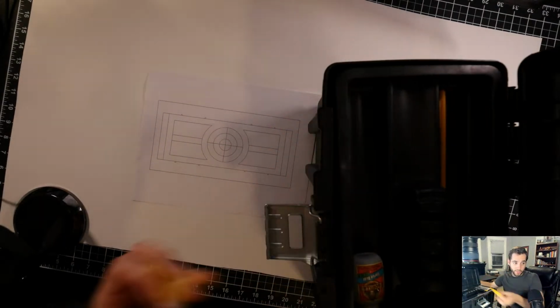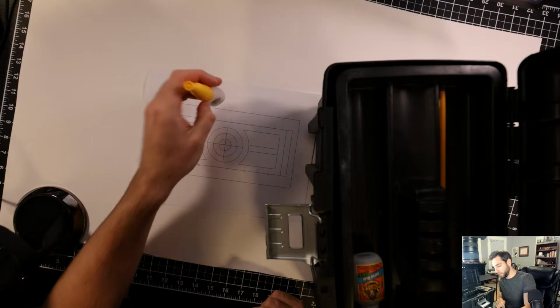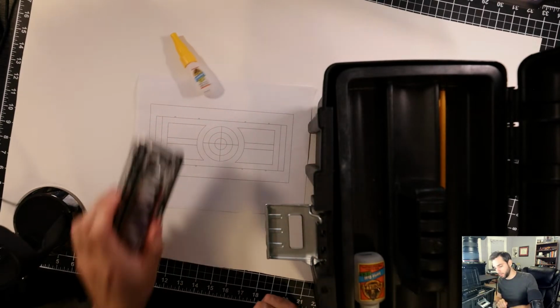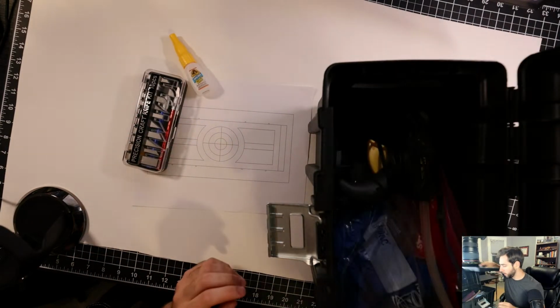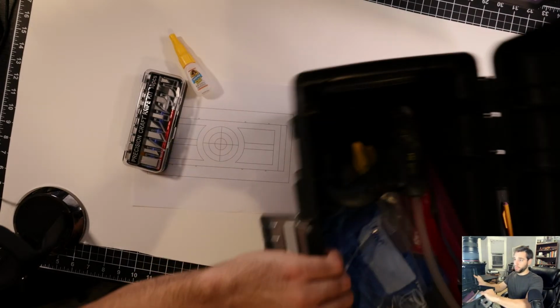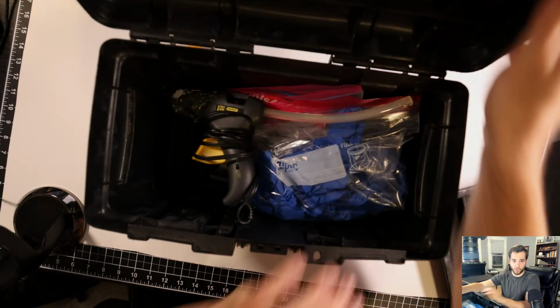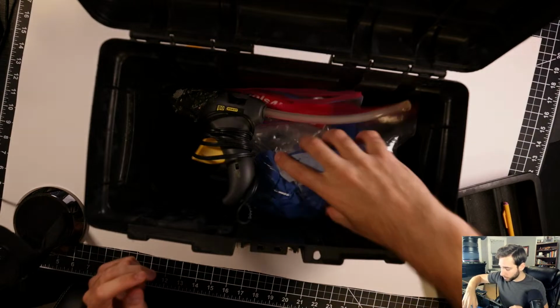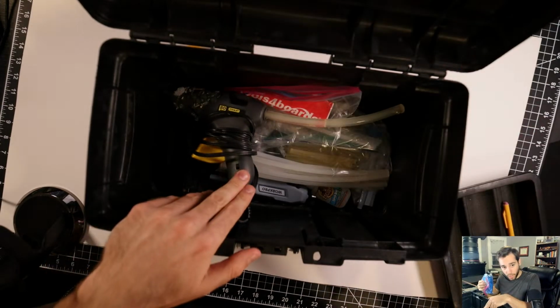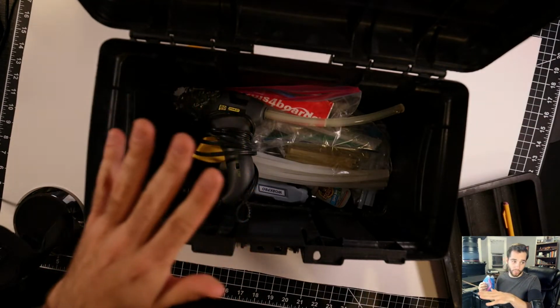All right, we've got the Gorilla Glue that we will use, and that. And I guess I'll show you what we got cooking in the model box. Hot glue gun is so-so for model making.